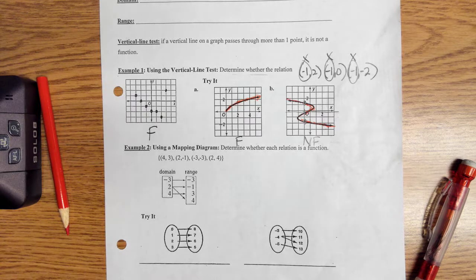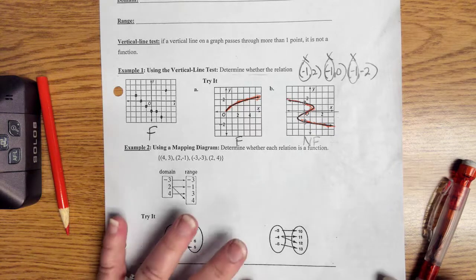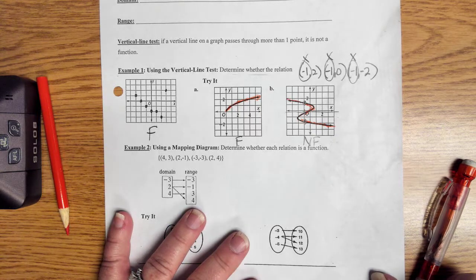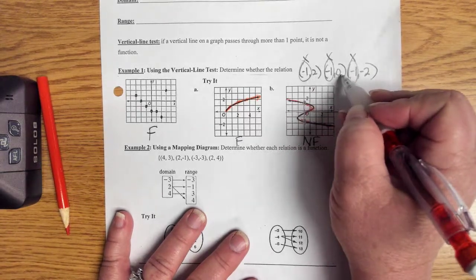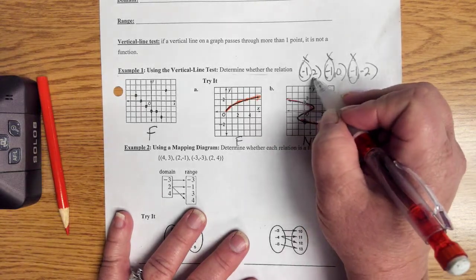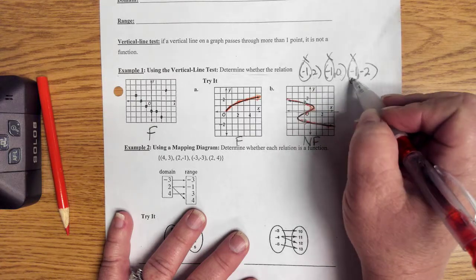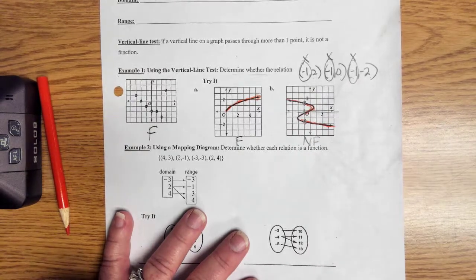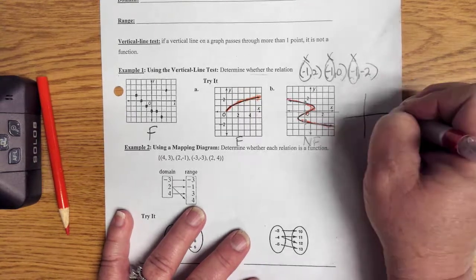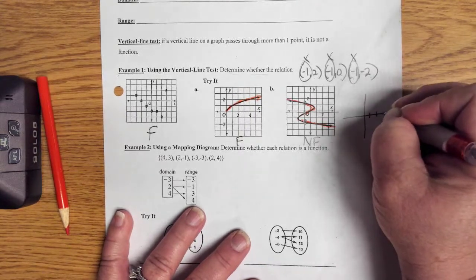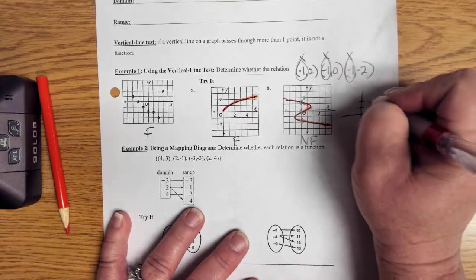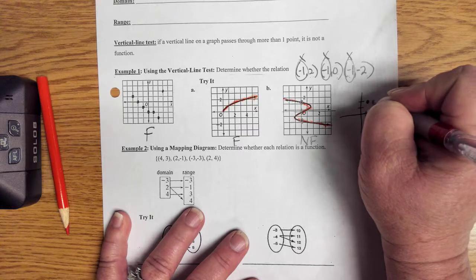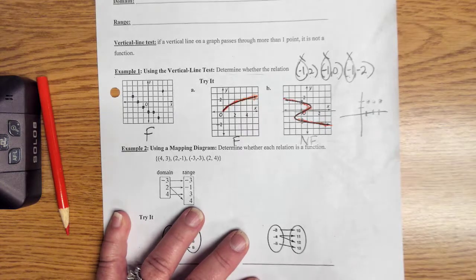Your range can have the same number all day long. In other words, my range could have been negative 1, 2, negative 1, 2, or 1, 2, and 2, 2, and it would still be a function. If you look at that on a graph, here's 1, 2, and 3, and here's 1 and 2 on my graph. Let's say I have a dot here, here, and here.